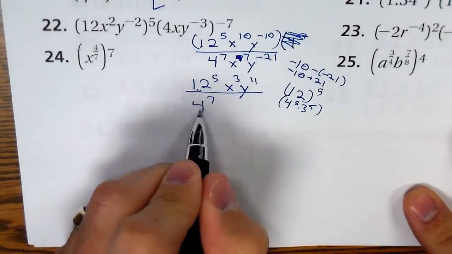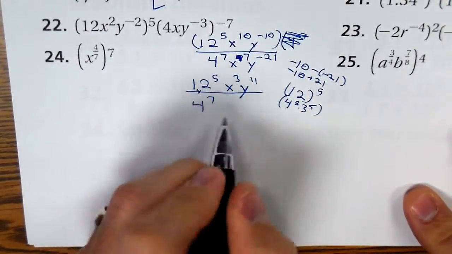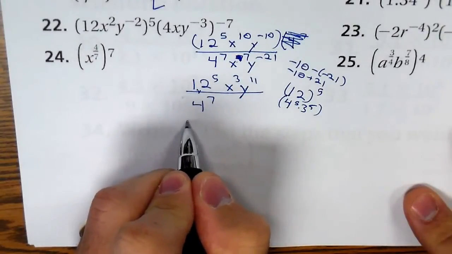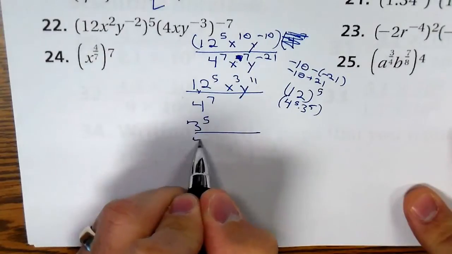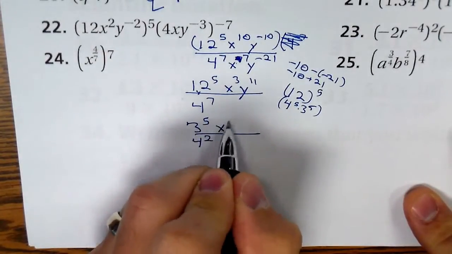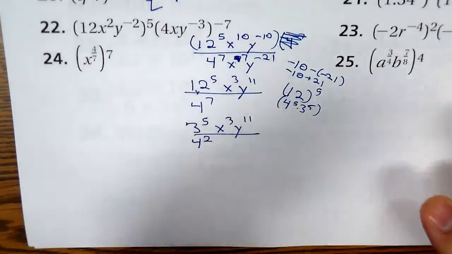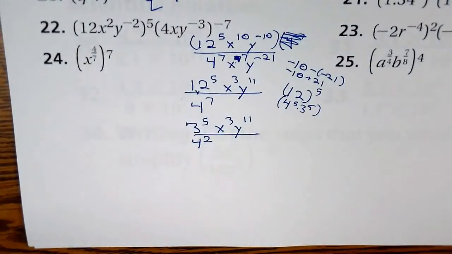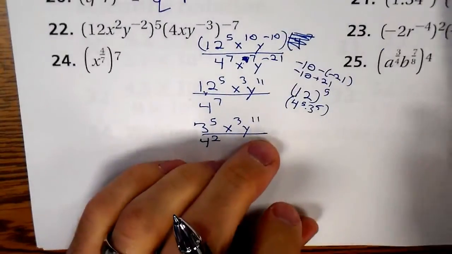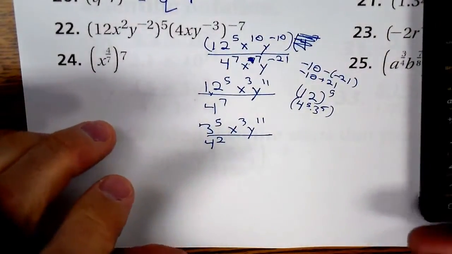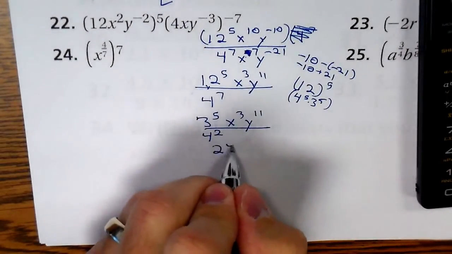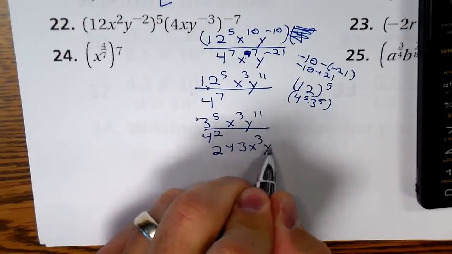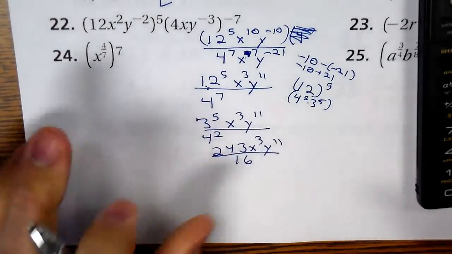So I could take out 5 of the 4's out of this, and that leaves me with 3 to the 5th on top, 4 squared on bottom, x to the third, y to the 11th. We can multiply out from there if needed. 3 to the 5th is 243. x to the third, y to the 11th over 16.